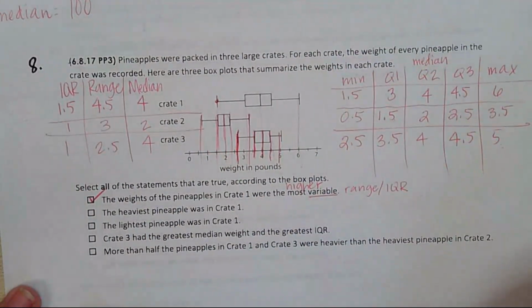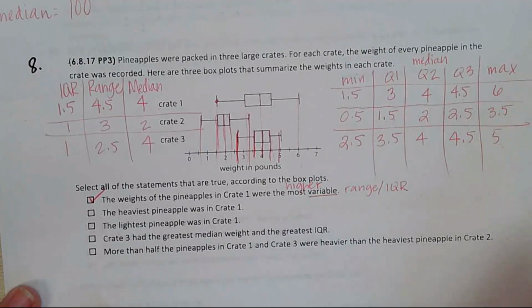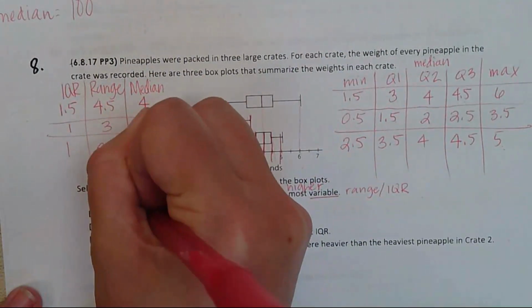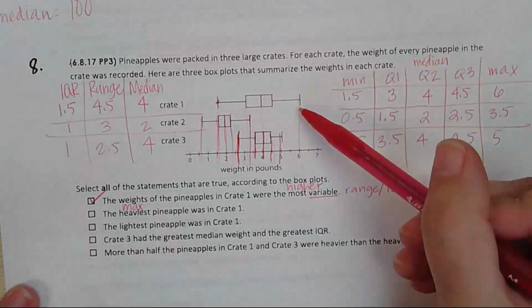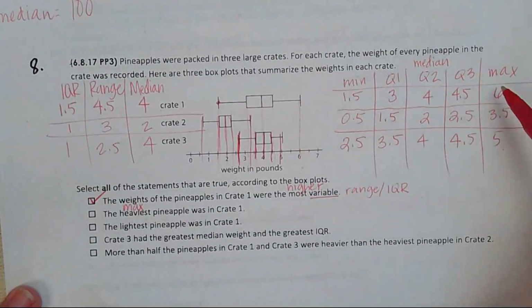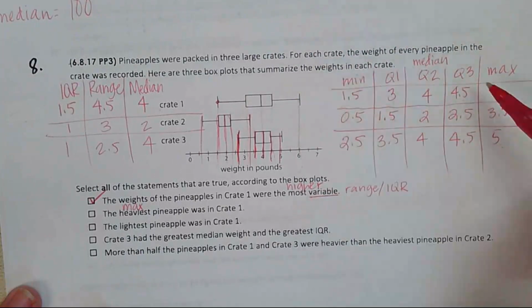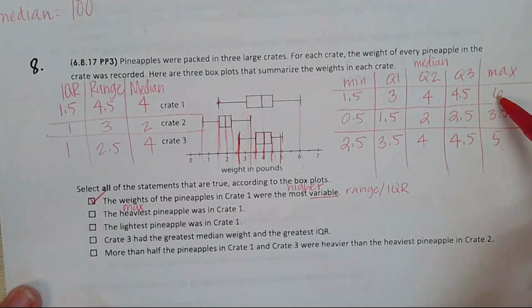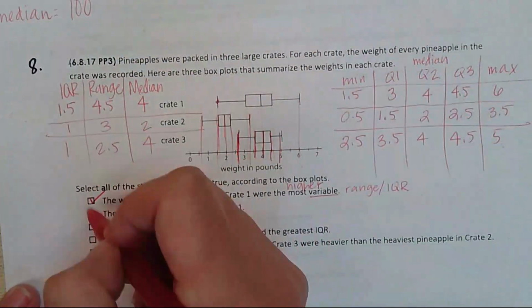The heaviest pineapple was in crate 1. What's another word for heaviest? Max. Biggest. Okay. Did we find our maximum? Which one is the heaviest pineapple? You can look at the box and whisker, or you can look at what we drew out. Is it true?